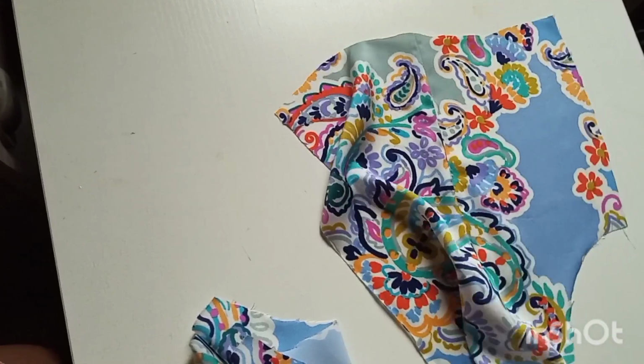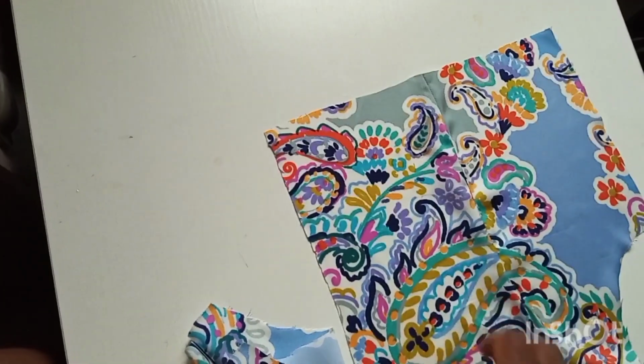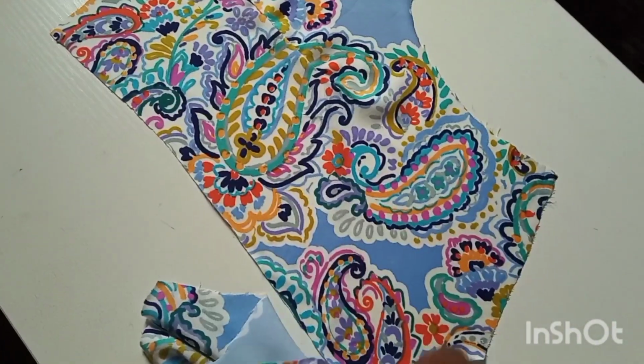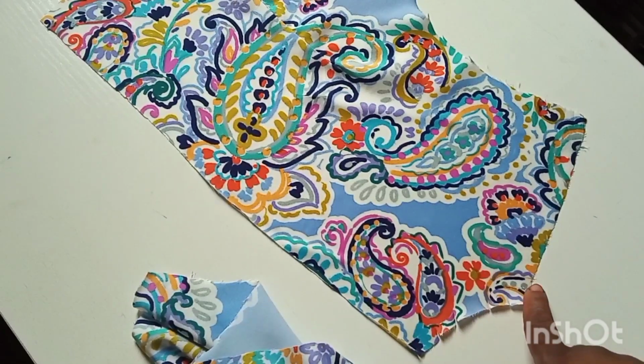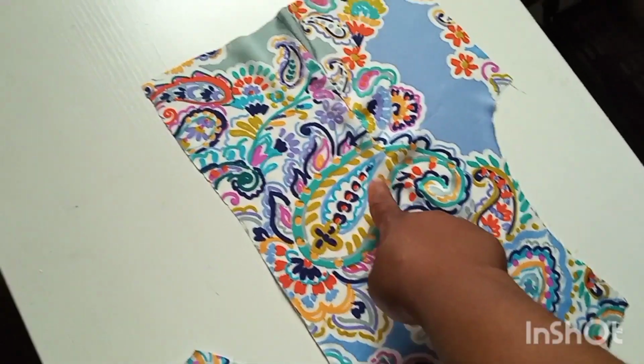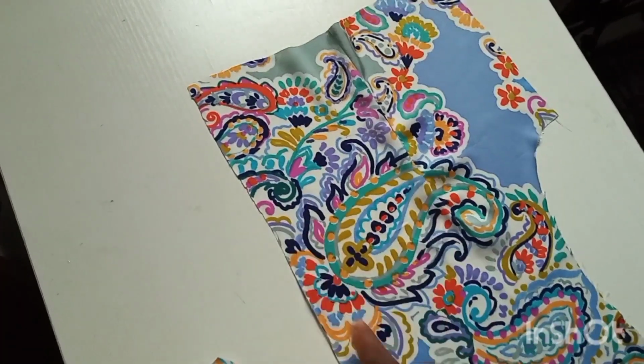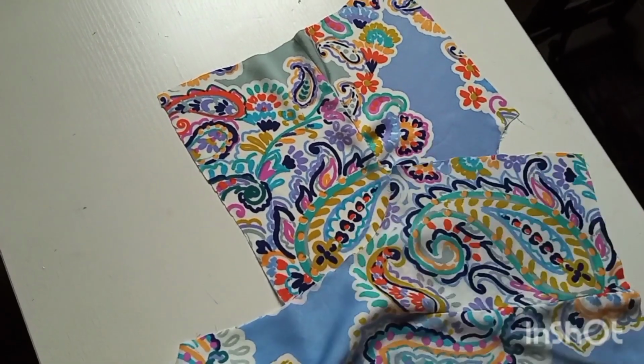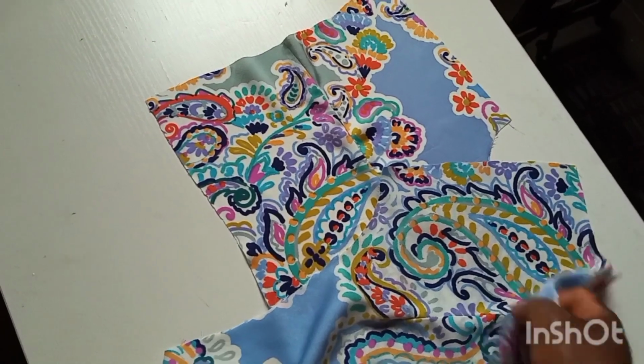Then this is the back. I've opened it, sewn in my waist dart. So I'm going to attach the up part too to the down part of the back bodies. This is the second piece.